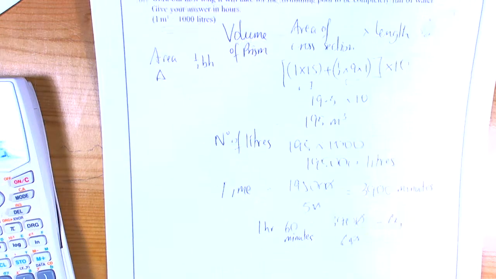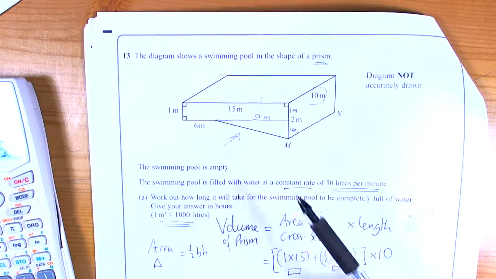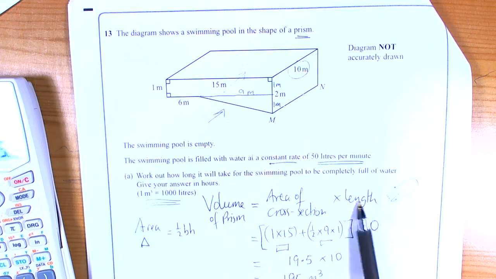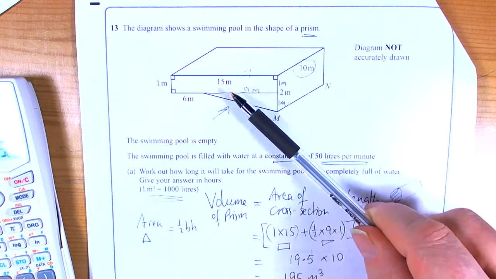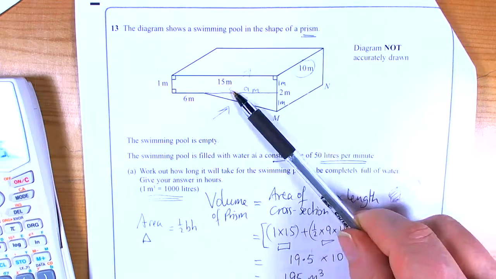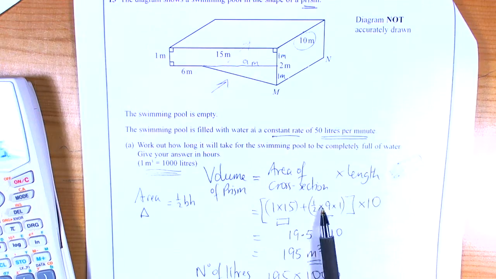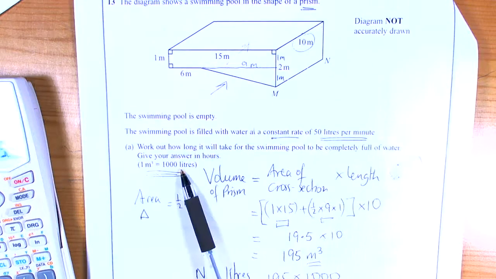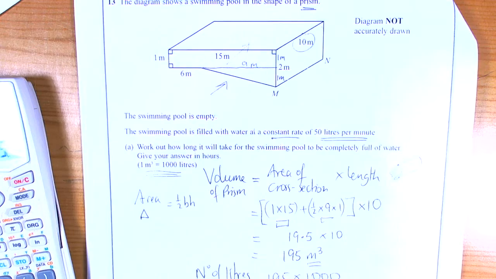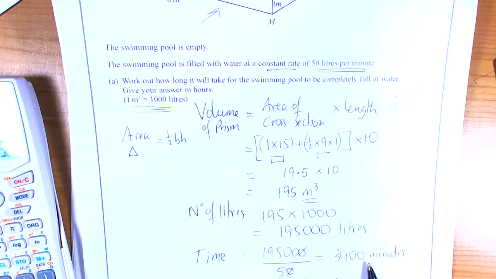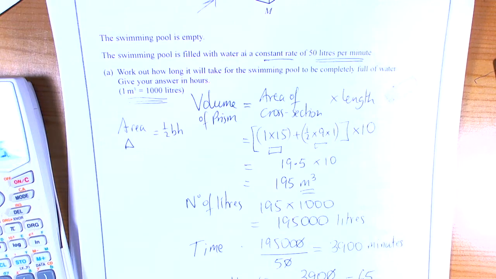Okay, so that's reminded you about volume of a prism. We have to use the formula area of cross-section times length. We have to recognise what the cross-section is. It's the constant face that goes through the whole shape, same at either end. And once we've worked out that area, times by the length gives you the volume, and then we just go through the information carefully to make sure we're doing what the question wanted. So we need a number of litres, and then once we've got the number of litres, we can then work out the number of minutes it took, and then work out the number of hours it took.